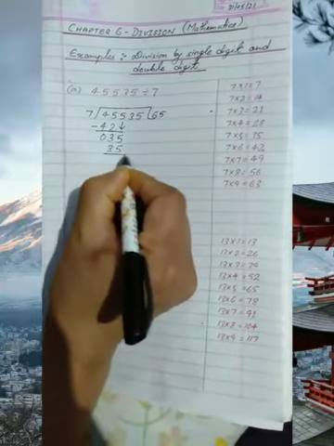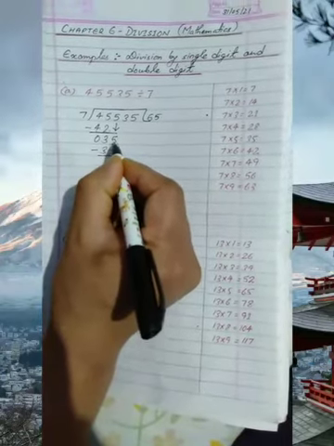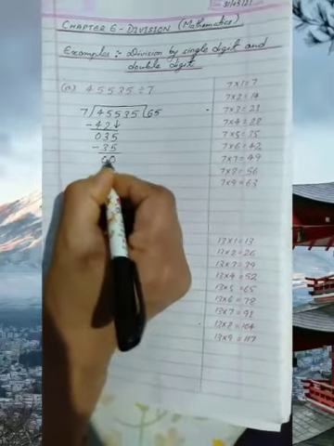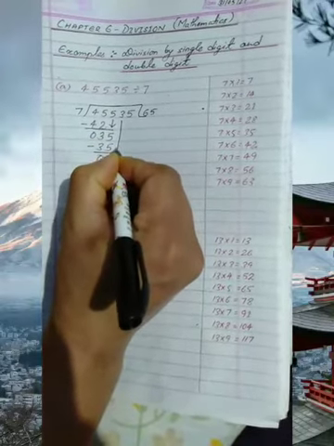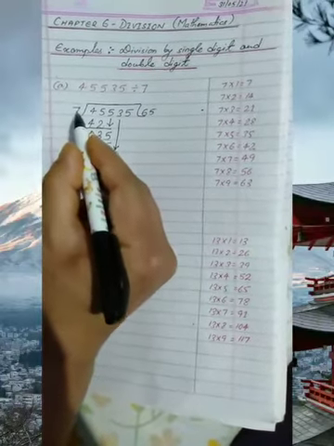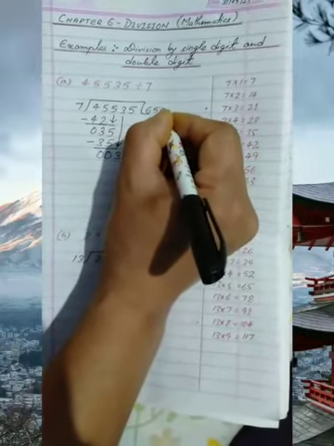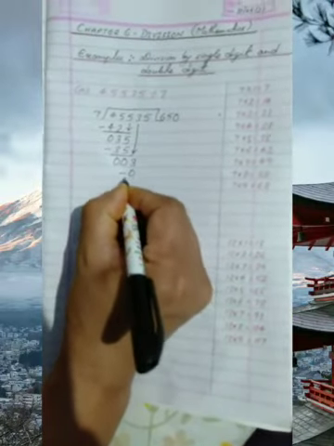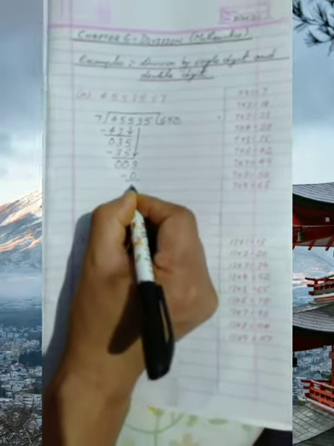Again we will draw a line, put a subtraction sign and then subtract. So 5 take away 5 is 0. 3 take away 3 is 0. Now we have to bring down another number in front of this 0, that is 3. Now this 3 is less than 7. So to make it more than 7, we have to write 0 here. That means 7 zeros are 0. Again we draw a line, put a subtraction sign and subtract. When we subtract 0 from 3, again we get 3.